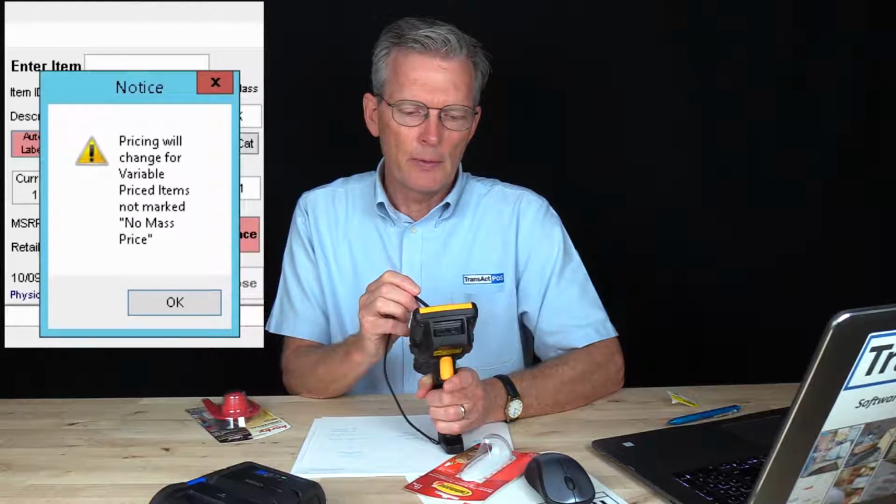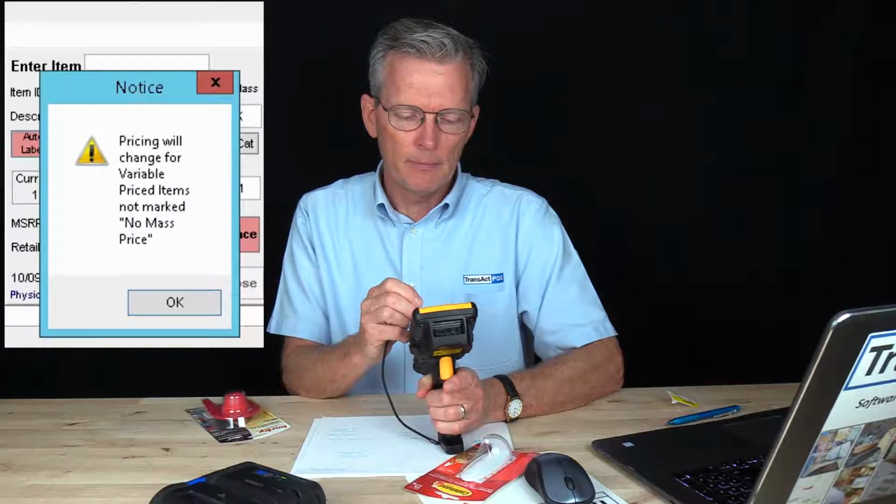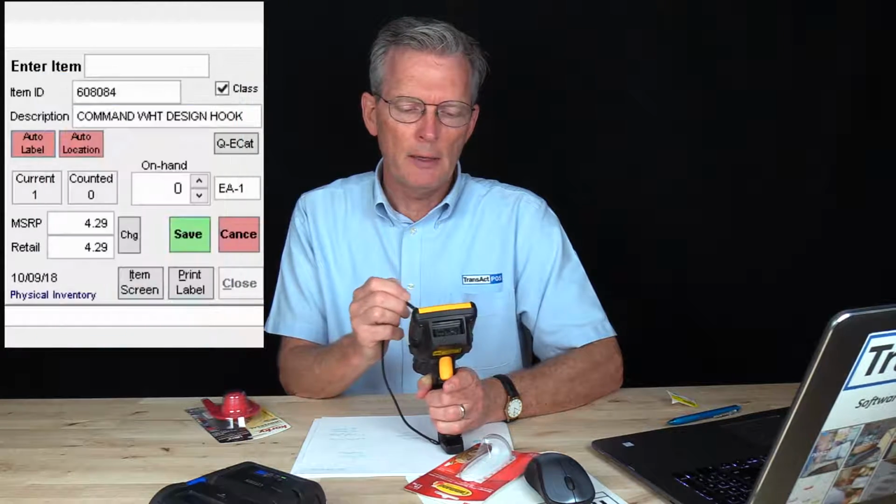There is one component that says I've set my item to a particular price. I don't want anything to change it. So on the general screen of inventory, and we'll touch on this in just a moment, there is an option that says no mass price. If that is checked, this particular item would not be updated, and others that you would scan in the future. So we'd select OK. The auto label turns green.